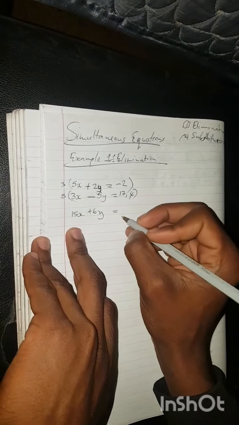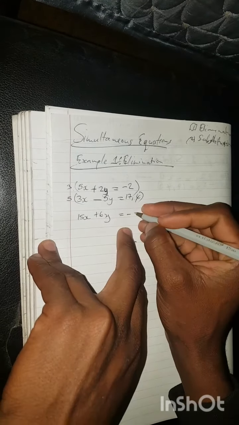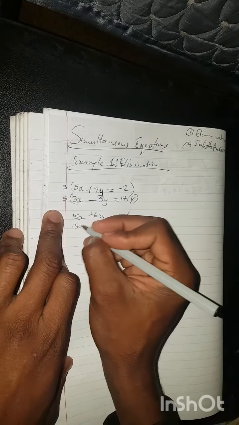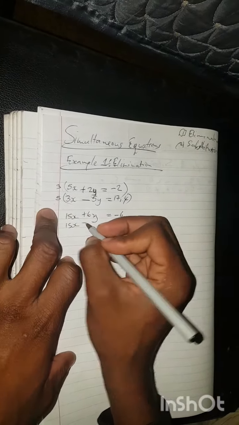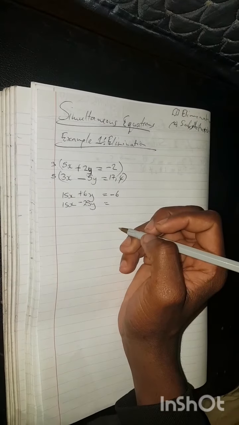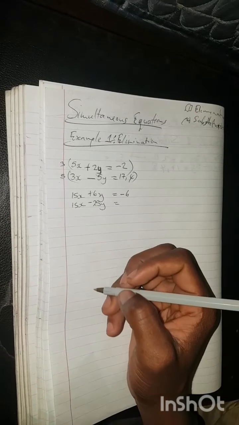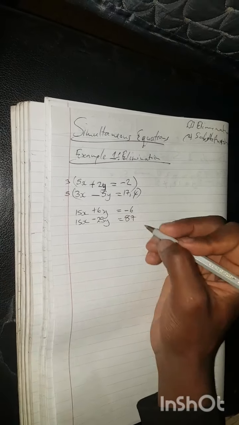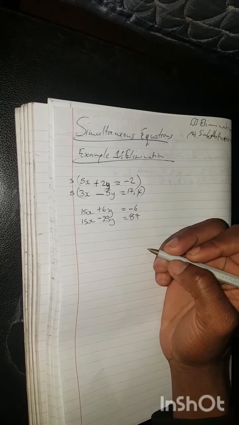Then 3 times minus 2 we get minus 6. Then 5 times 3x will get 15x again, then 5 times minus 5y will get minus 25y, which is equal to 5 times 17, we get 87, right? This is what it is.